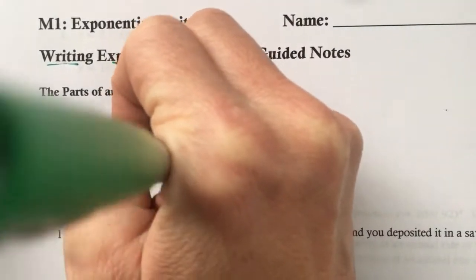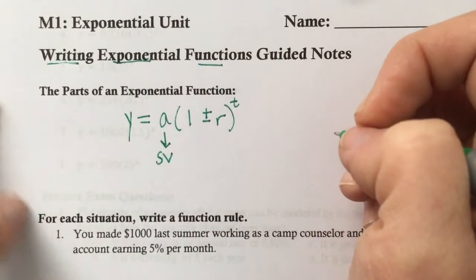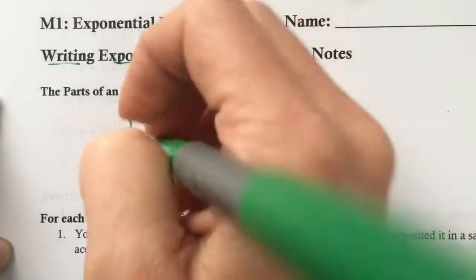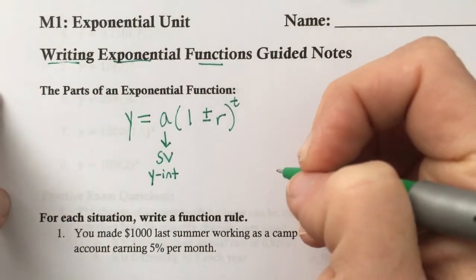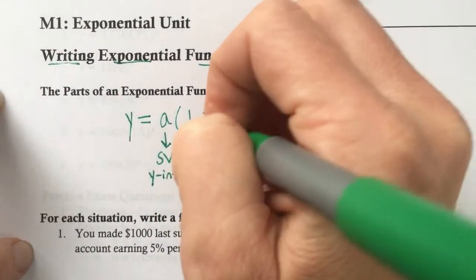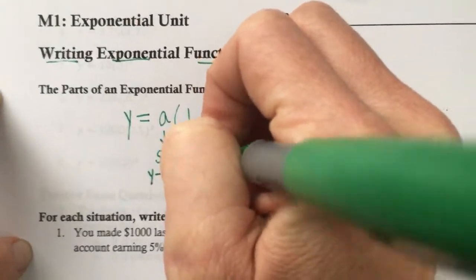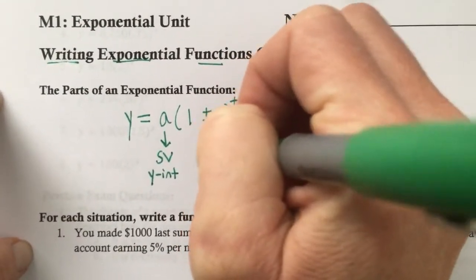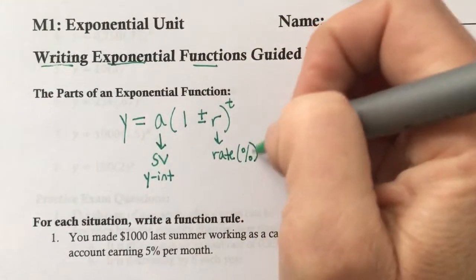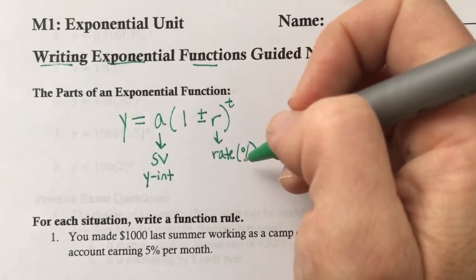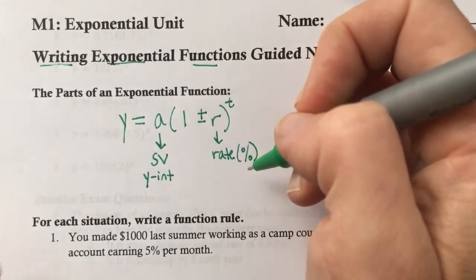This is your starting value, and just like when we were doing linear functions, your starting value is your y-intercept. R stands for your rate, and that's because most of the time exponential functions deal with a percentage. Now that's not always true.